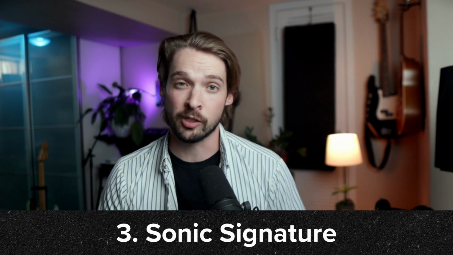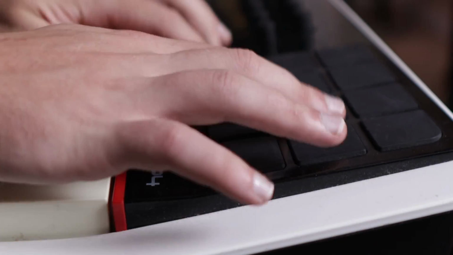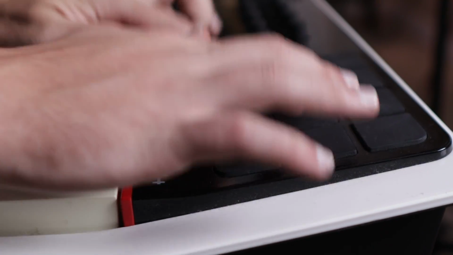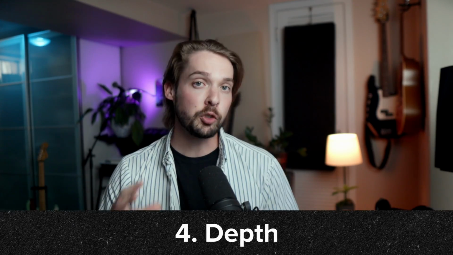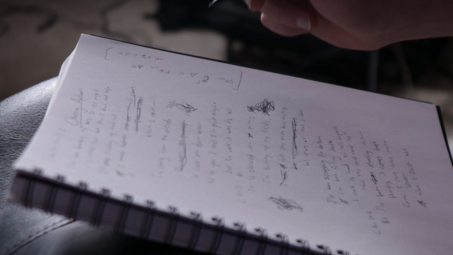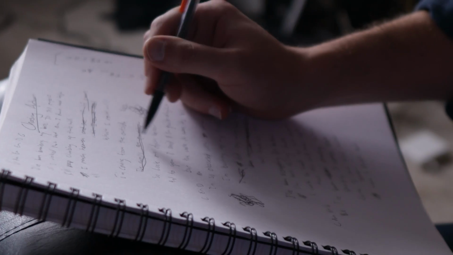Thirdly, sonic signature. Ear candy helps build your unique musical fingerprint and can help set you apart in a sea of sameness. People recognize ear candy from a mile away. Lastly, depth. If your track tells a story or paints a picture, ear candy supports and adds to every detail.